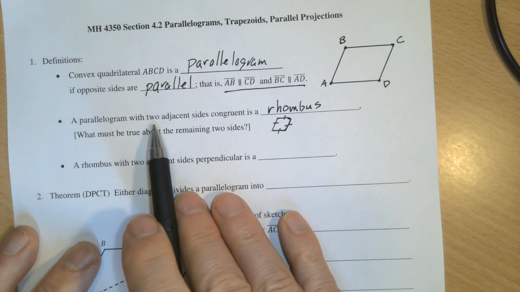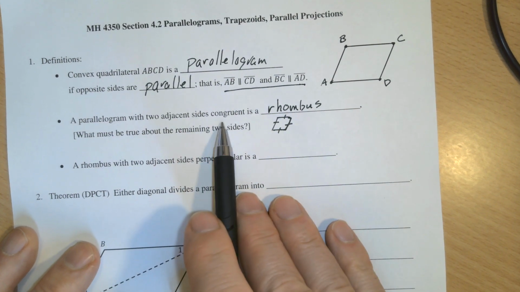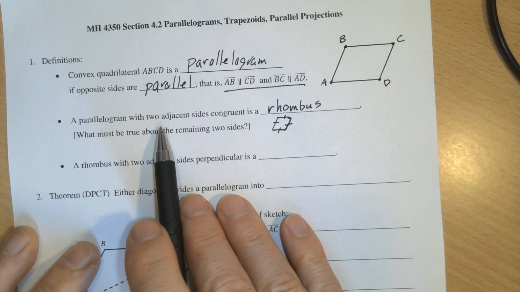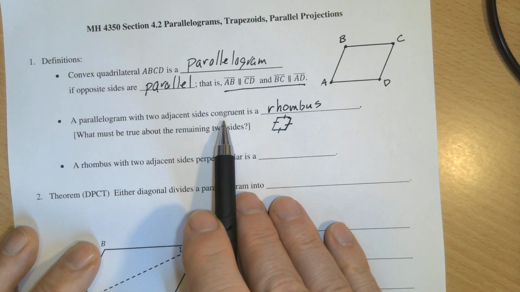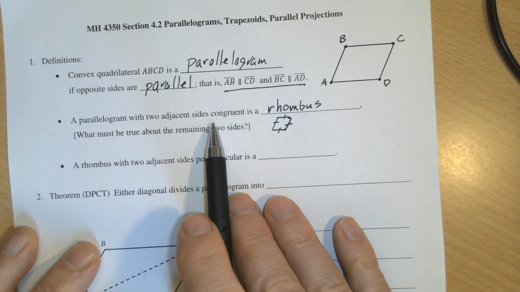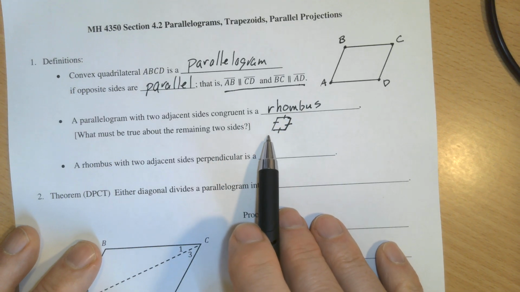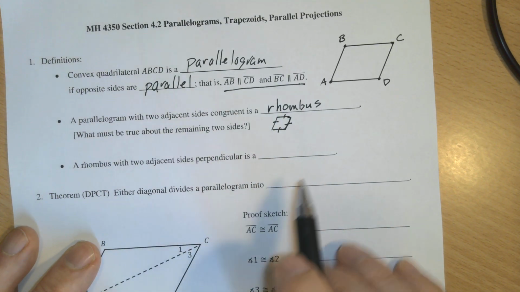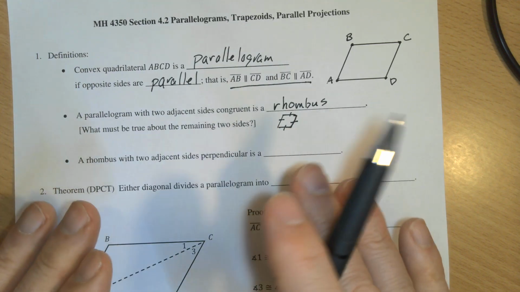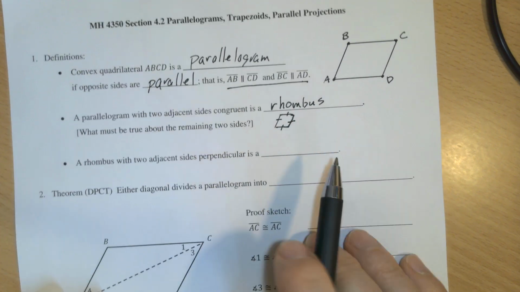So by the definition, you only need to state that two adjacent sides are congruent. But if you have two adjacent sides congruent in a parallelogram, then it's guaranteed to have all four sides congruent. And in that case, we call it a rhombus. You could think of it as a square, tilted a little bit.